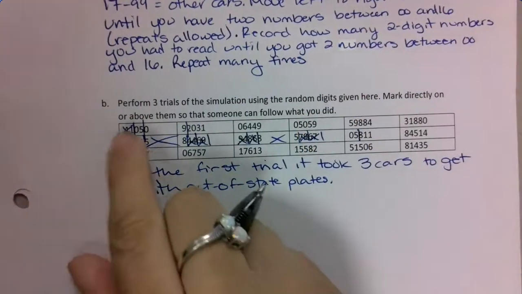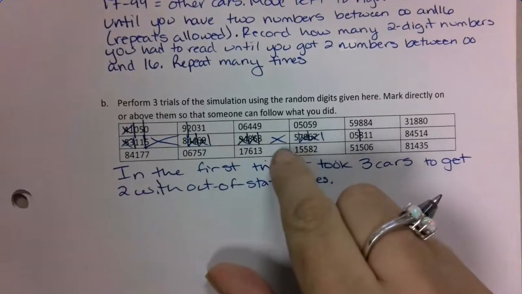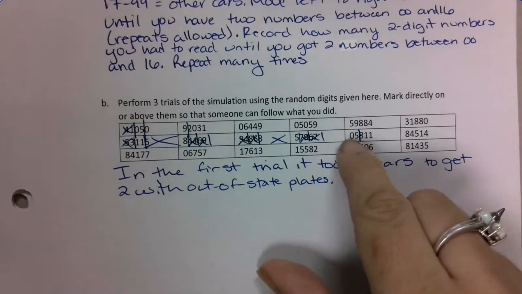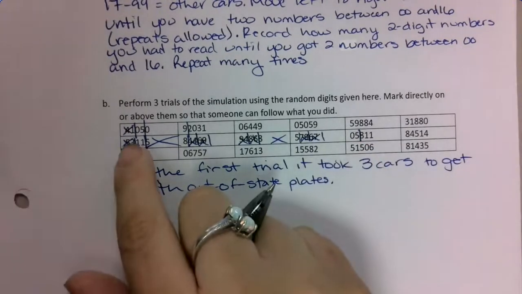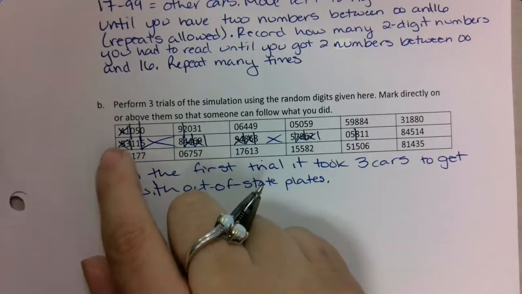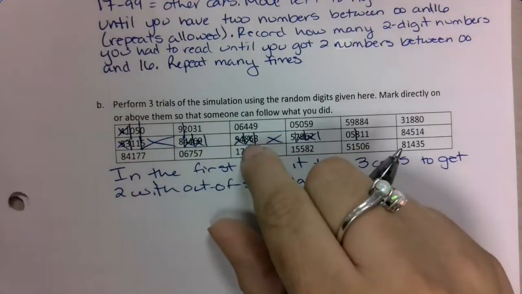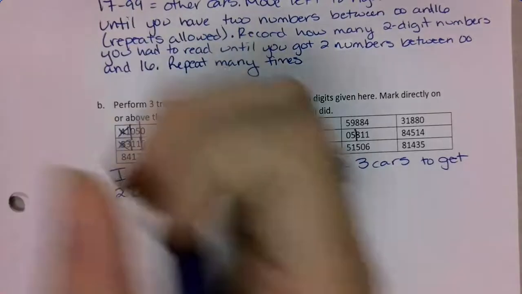So 1, 2, 3, 4, 5, 6, 7, 8, 9, 10, 11. So, wait, let me count again. One, 2, 3, 4, 5, 6, 7, 8, 9, 10, 11. Yeah, it took 11.